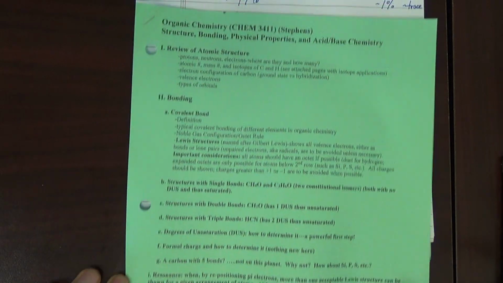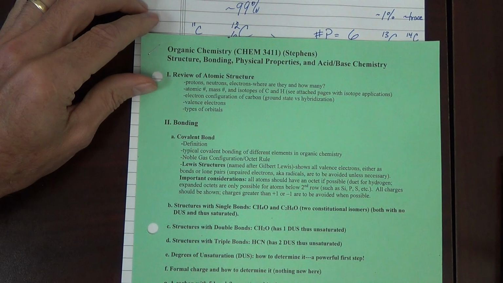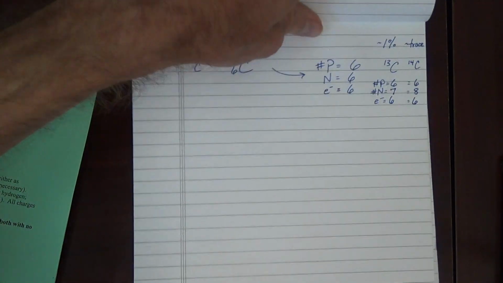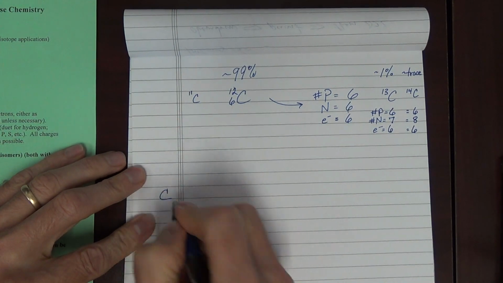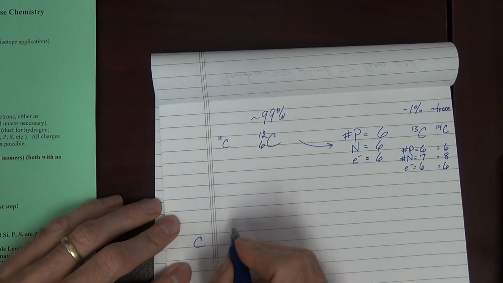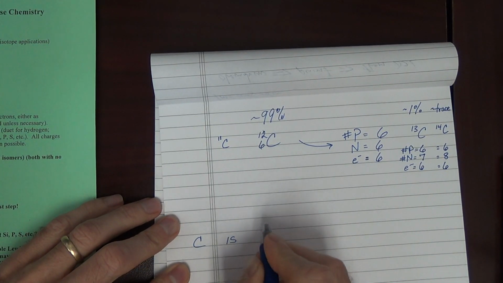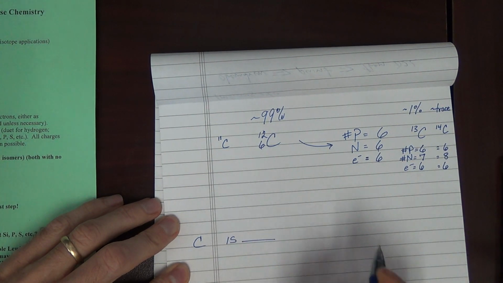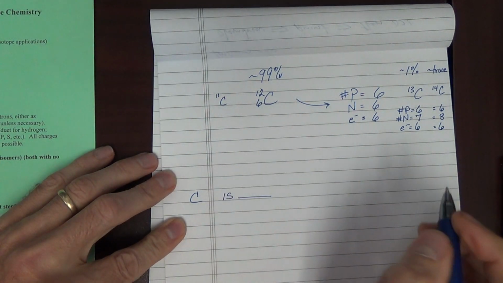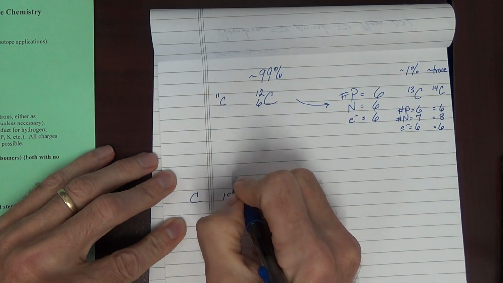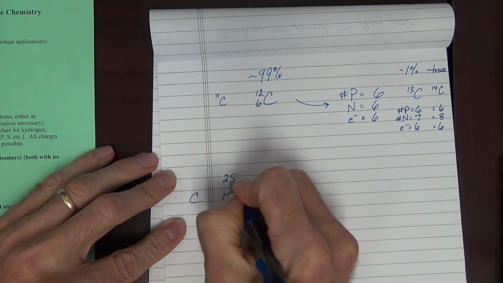Okay. Electron configuration. Well, let's look at carbon. You should know from Gen Chem. What do we have here for carbon? Don't we have a 1s? What's next? A 2s?